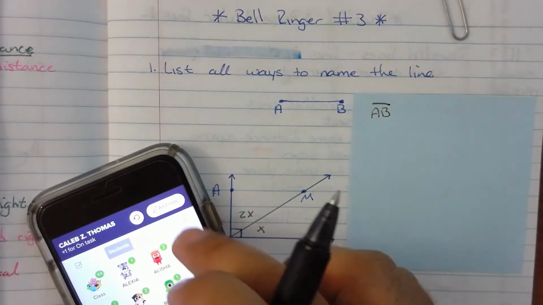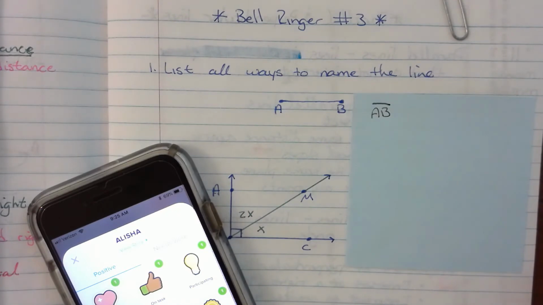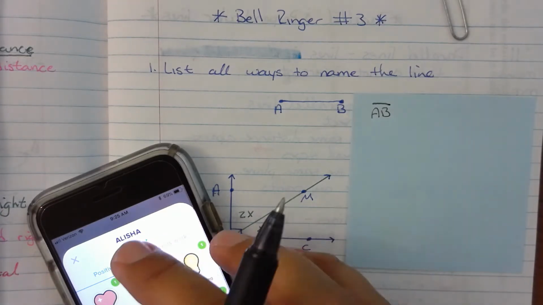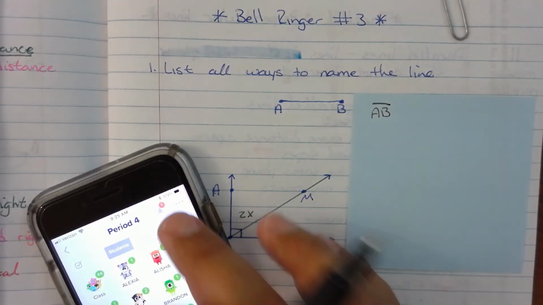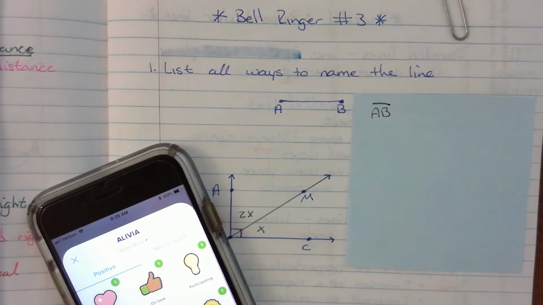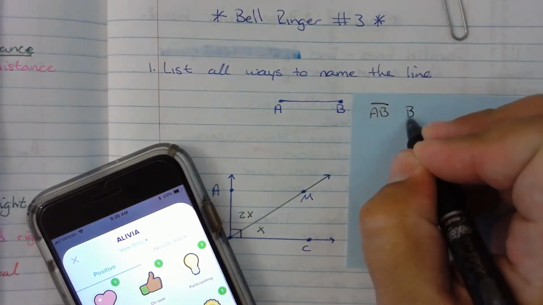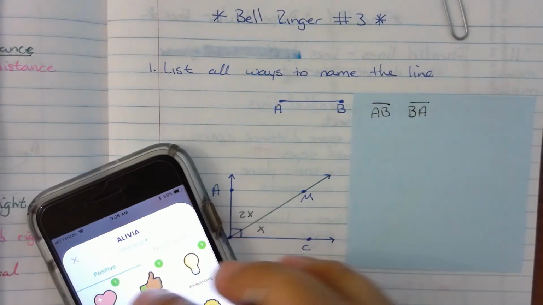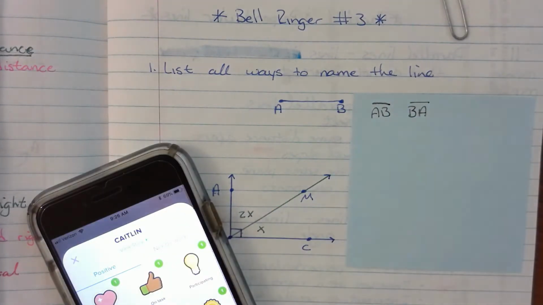Alicia? Is there another way to name that line? Olivia? Caitlin? Where's Caitlin? Caitlin, is there another way to name that line? No. Caitlin says no. Do we all agree with Caitlin? Yes. Does anybody disagree with Caitlin? And they think there's another way to name this line? No.